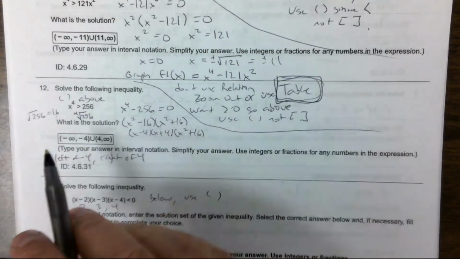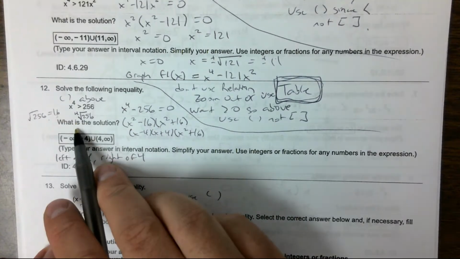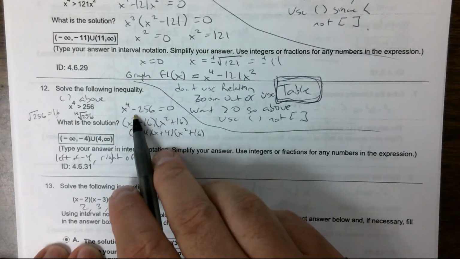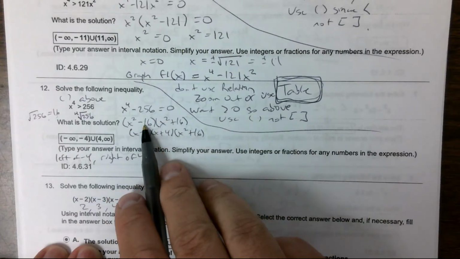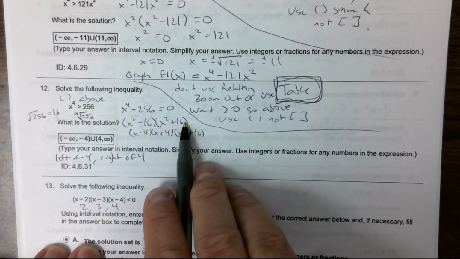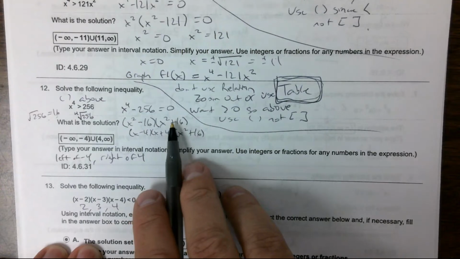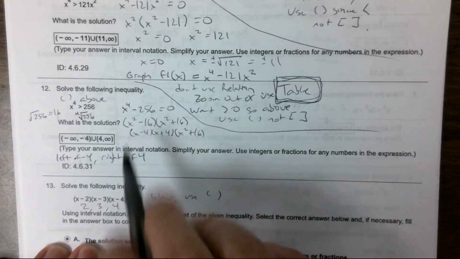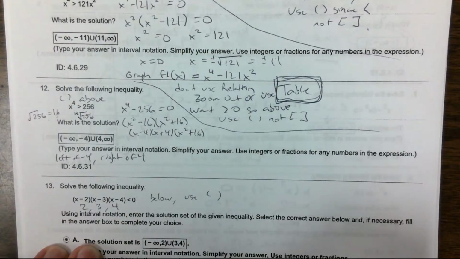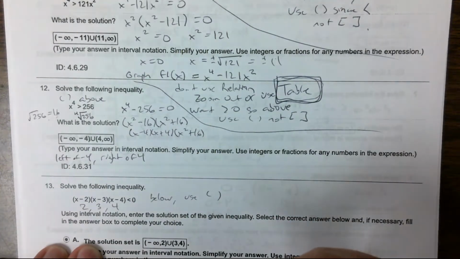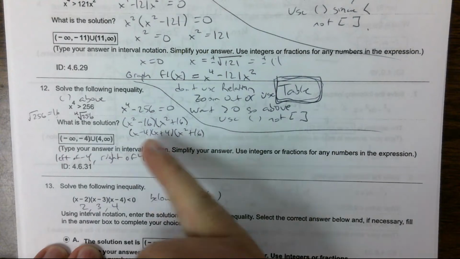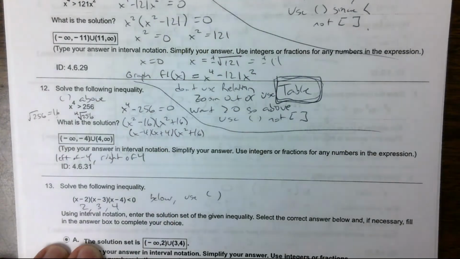So that's one way to do it. The other way is to break this up into the difference of two squares: x squared minus 16 and x squared plus 16. Now this left side is also another difference of two squares, but the other side would be imaginary. So we just care about the 4 and the -4.